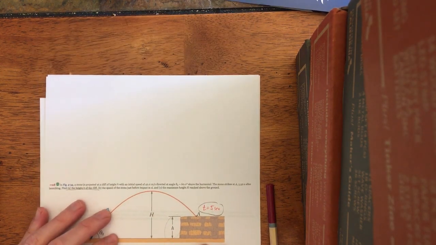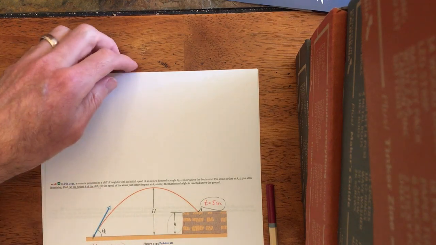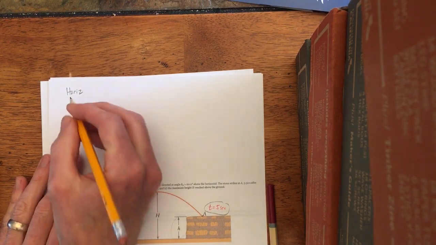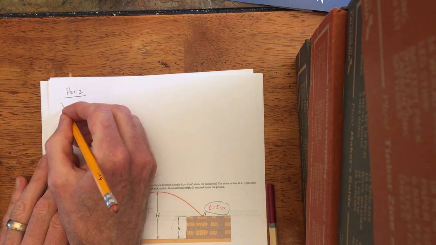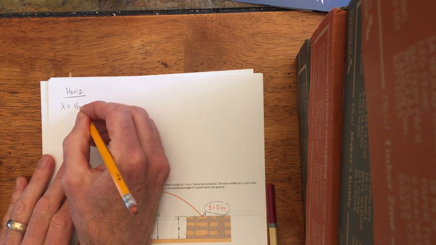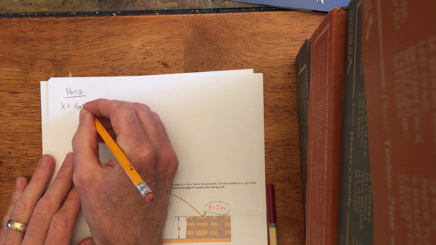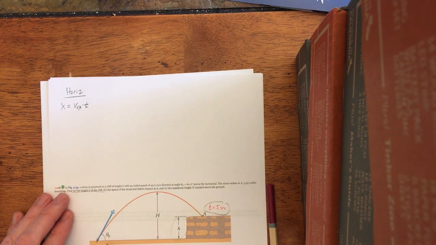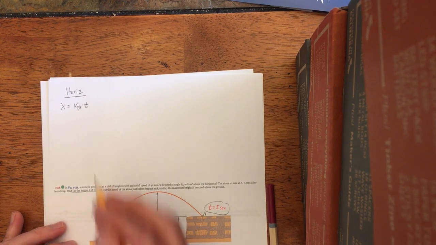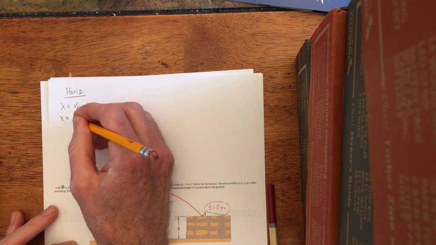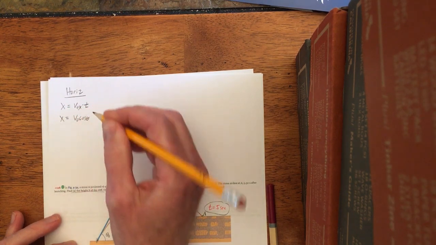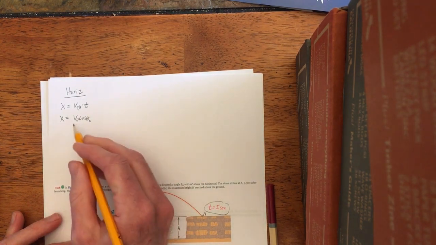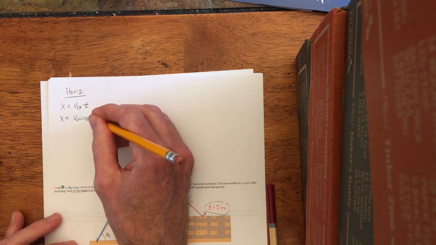So I just want to remind you of some of the things that we're going to be doing here. We're going to be separating out the vertical and the horizontal direction. In the horizontal direction, the horizontal distance it goes is going to be the initial velocity in the horizontal direction times time. Remembering that this initial velocity in the horizontal direction is related to the overall velocity with a cosine. So we can say that the x position is going to be v0 cosine theta, I guess they have it as theta 0, fine, theta 0. v0 cosine theta 0 times t. So if we ever want to find the x position.